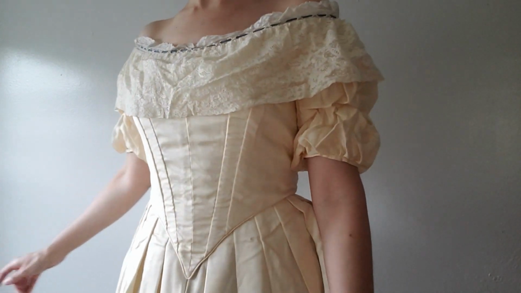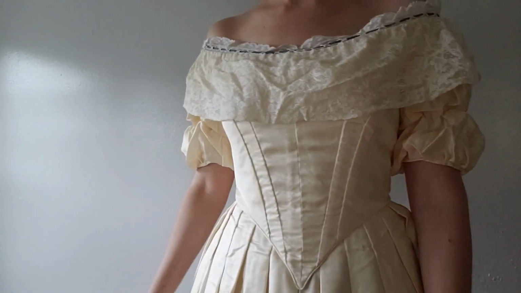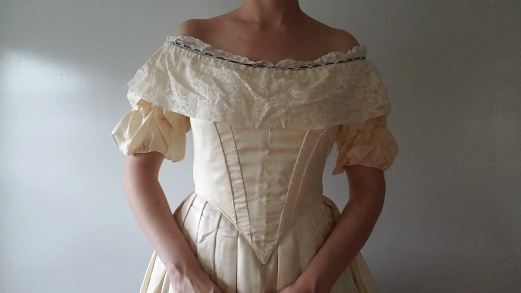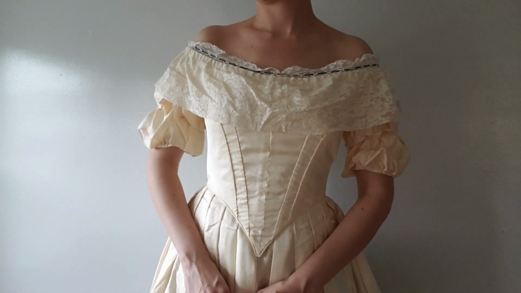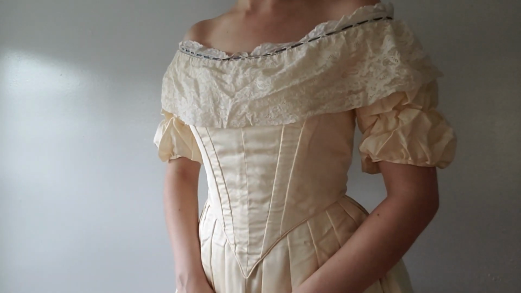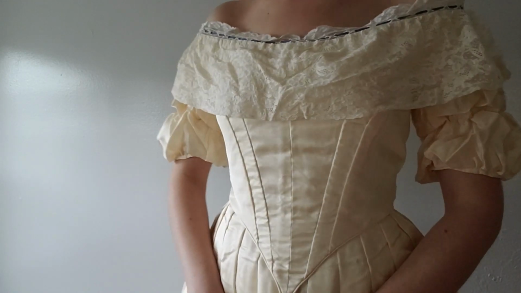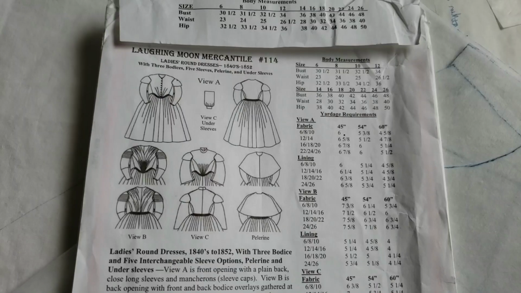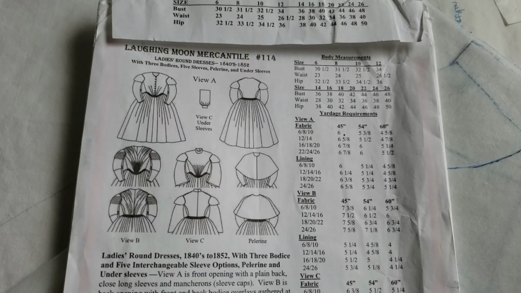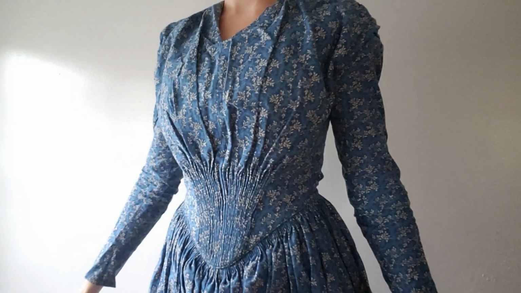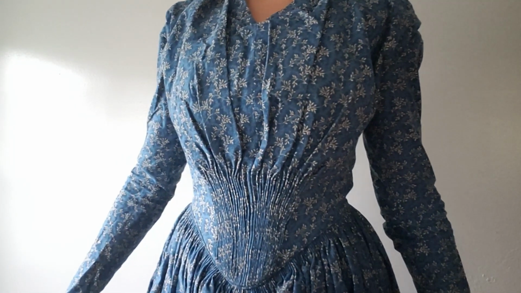I've even used the bodice lining pieces of this pattern to create an evening gown. It was very easy to lower the neckline and slash and spread the sleeve to create a puffed sleeve. This pattern also includes instructions for a pelerine, which is a great way to use up scrap fabric. The instructions are clear, detailed, and historically accurate.